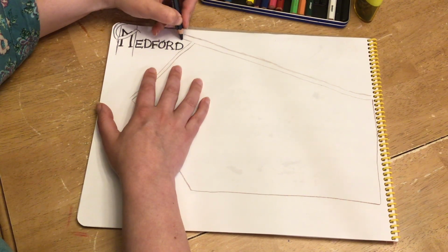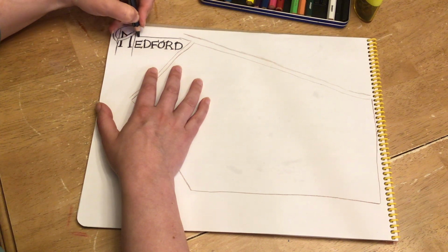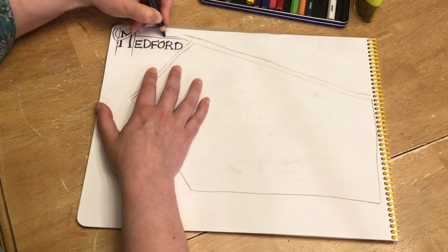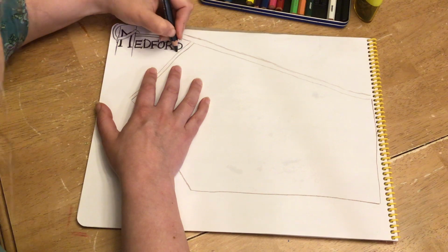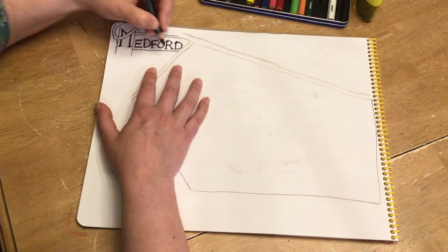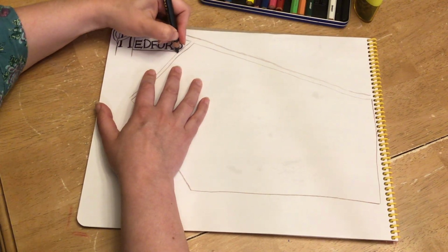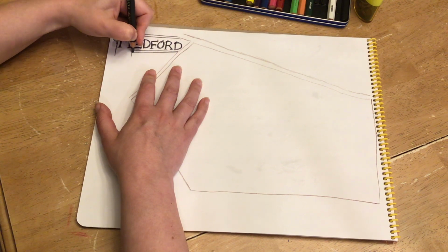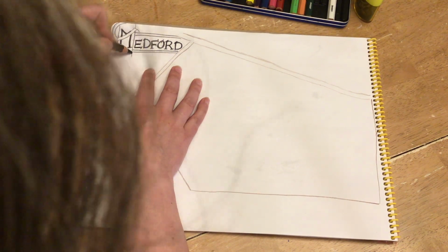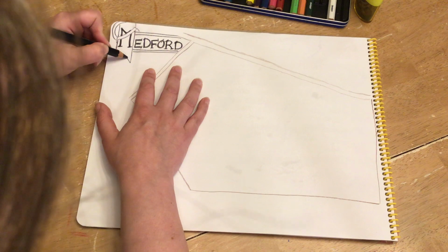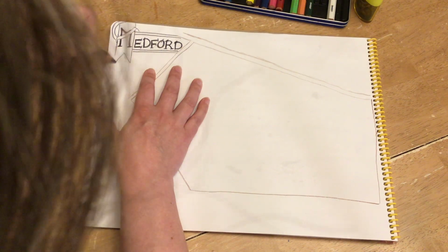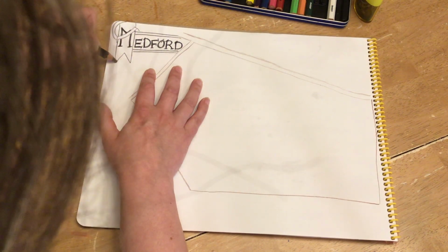We'll have a little frame that goes around the rest of the name of the town. Just like that. And this will kind of end like a banner, like you would see hanging from a castle or something.